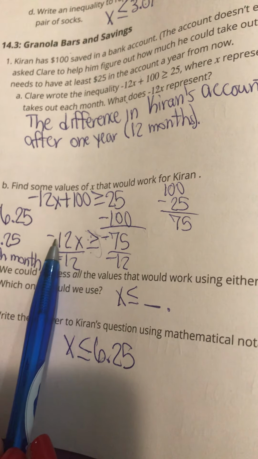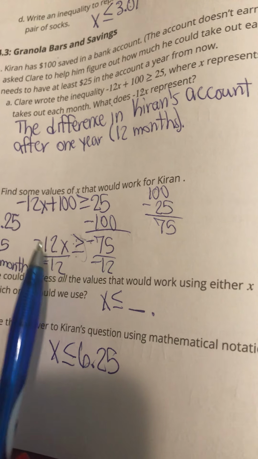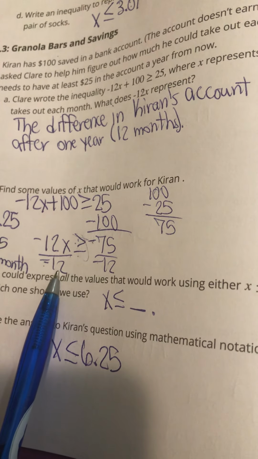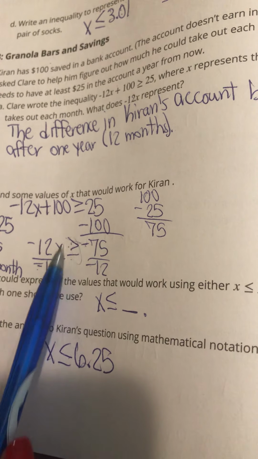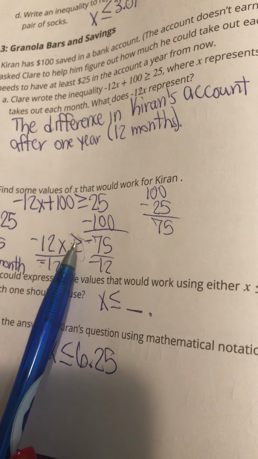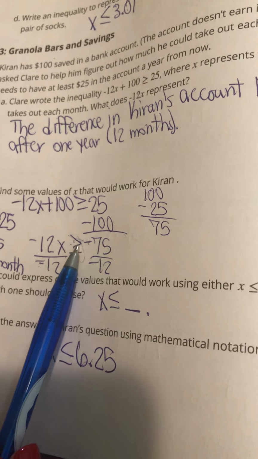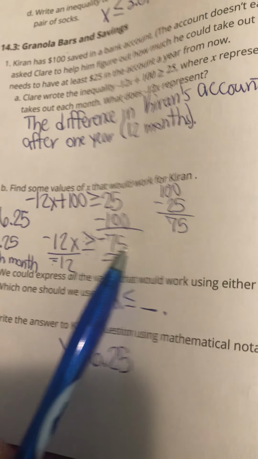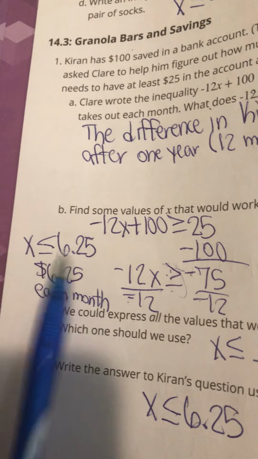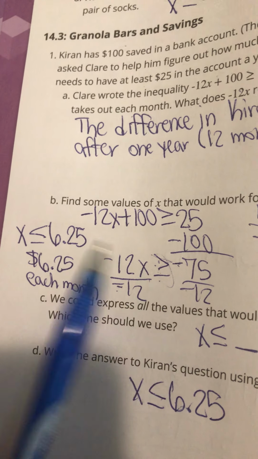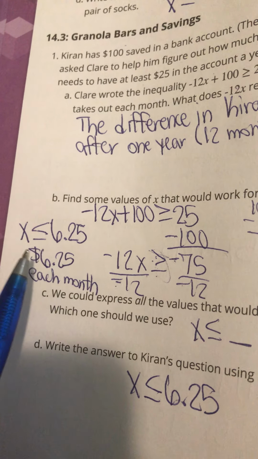Then bring that down, bring this symbol down, and then I divide by a negative number. If I'm dividing by a negative number and I'm dealing with this inequality, I have to do the opposite. So the opposite of greater than or equal to is less than or equal to. And 75 divided by 12 is 6.25. A negative divided by a negative is a positive.